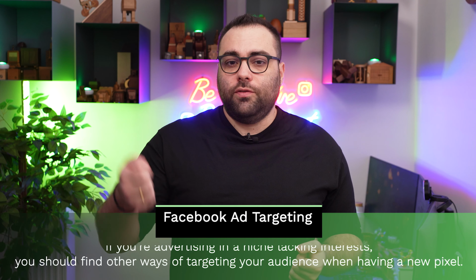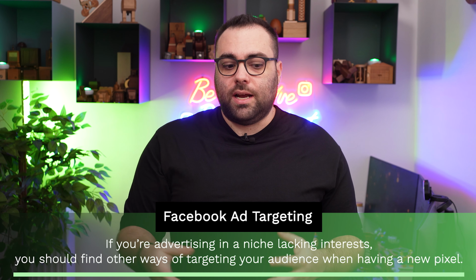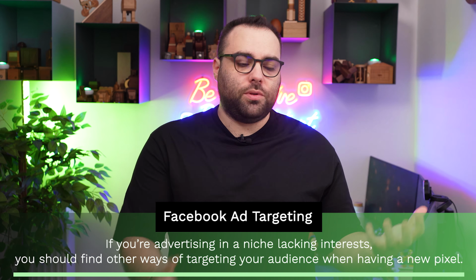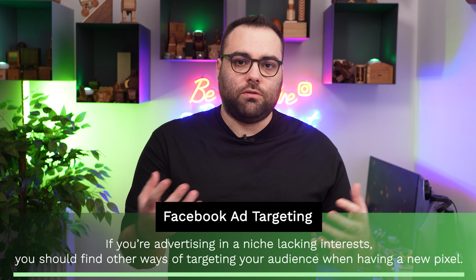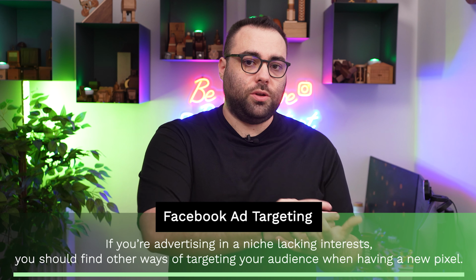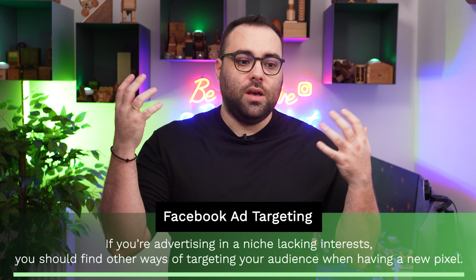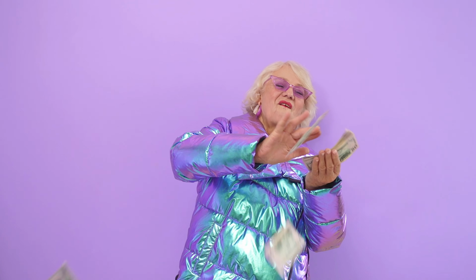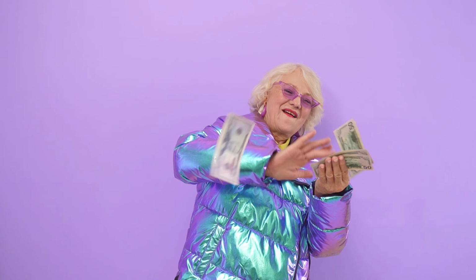That being said, if you don't have interests to use at the start, well, you're unlucky and you have to find alternative ways of training your pixel, with organic traffic or other ways of getting traffic and data to your pixel, so that you can go to step number 2, which is using broader interests, which are not super specific to your niche or product, and then later lookalikes. Another thing you can do is burn a lot of money by just having random sales here and there, which is eventually going to help you train your pixel.